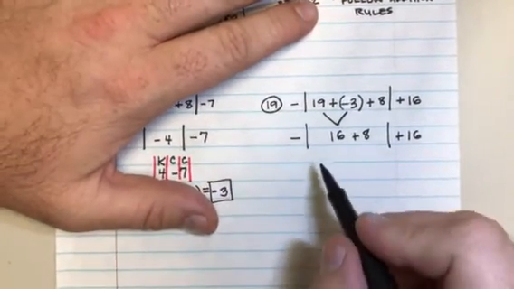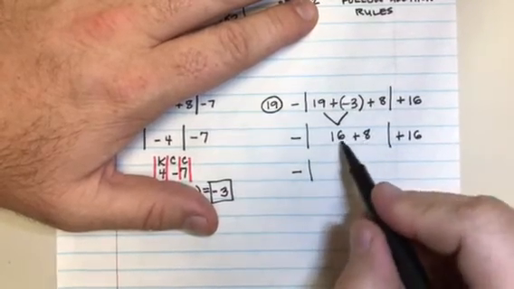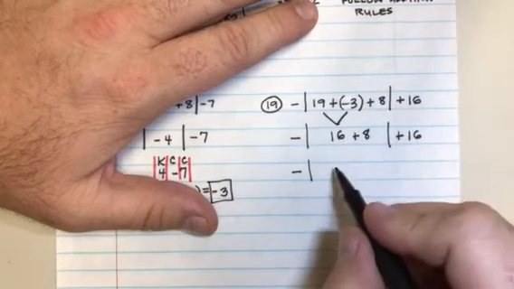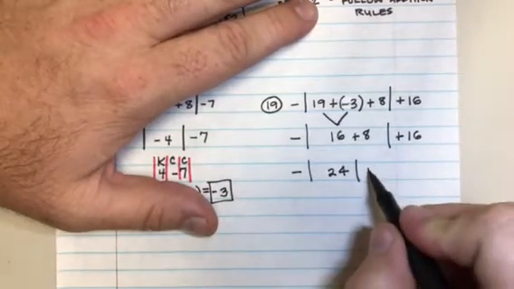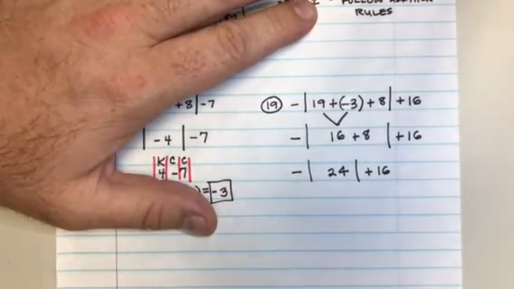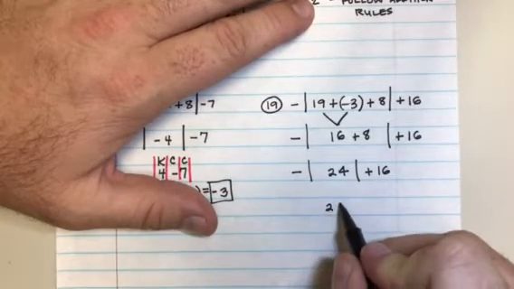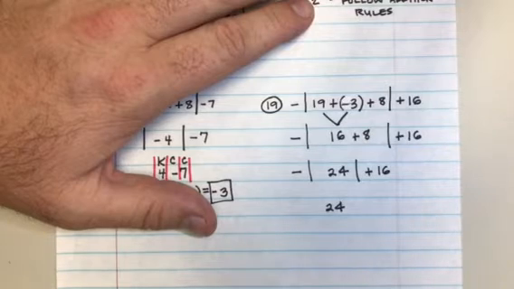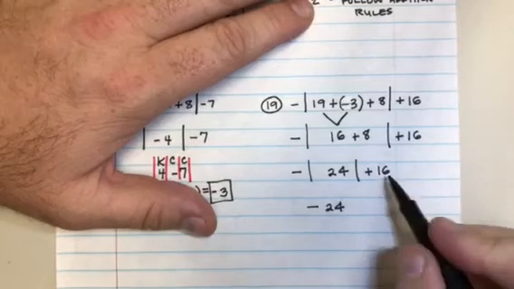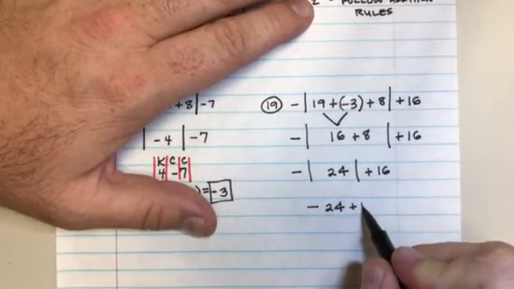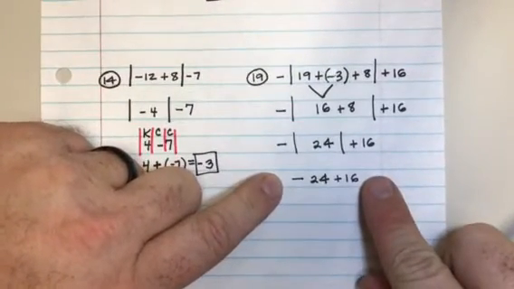So here we go on our next step. Going to leave this symbol here. We're going to combine 16 and 8. So 16 plus 8 to get us to 24. We have not used the absolute value bars yet, so we're just going one piece at a time. The absolute value of 24 is 24. It's already a positive number, so it stays a positive number. And now we bring down this symbol, and we bring down plus 16.